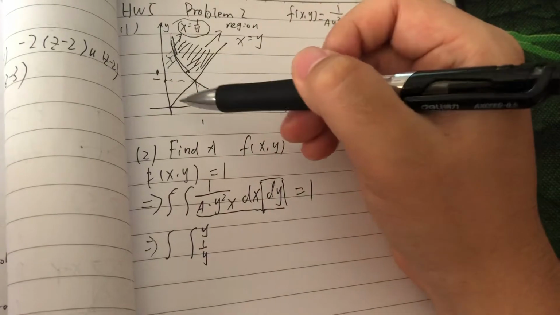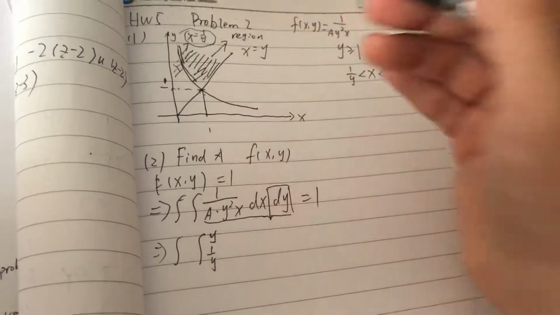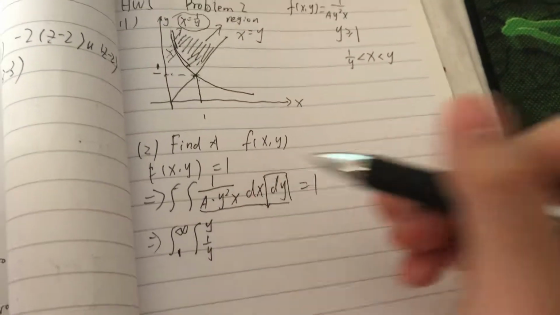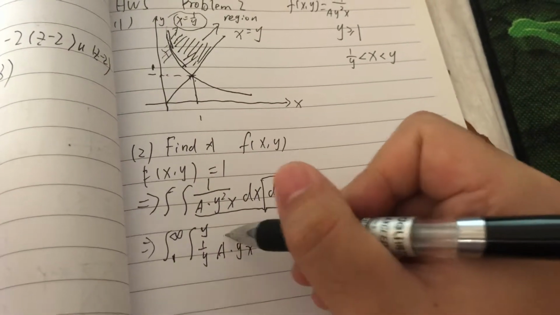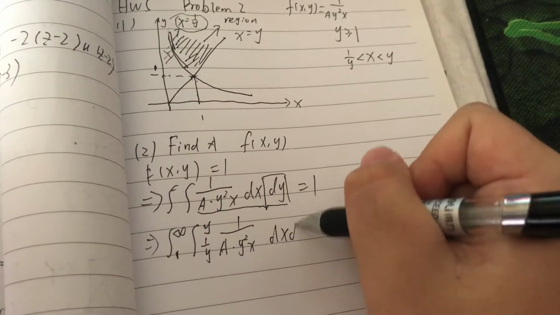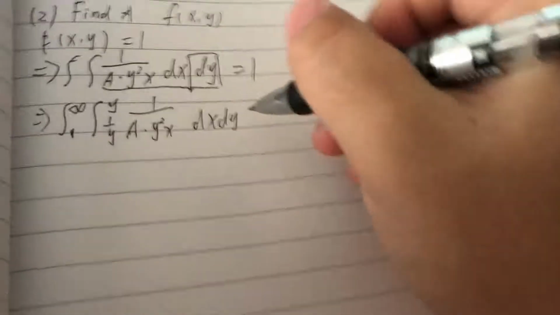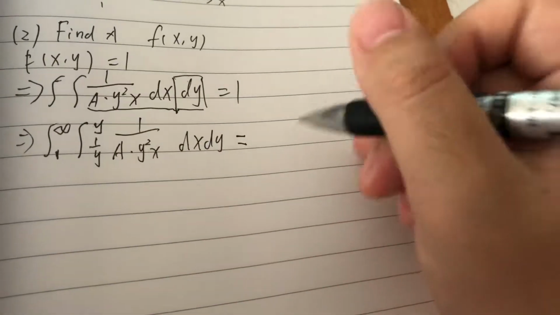From 1 to infinity, like this, and we copy the function and just calculate the integral. Let's do this step by step.